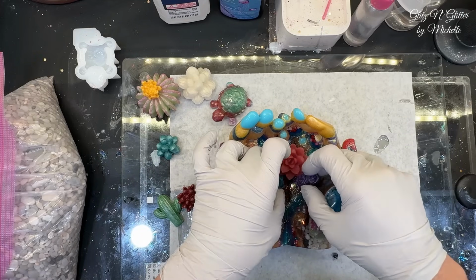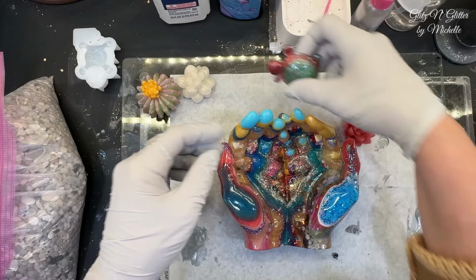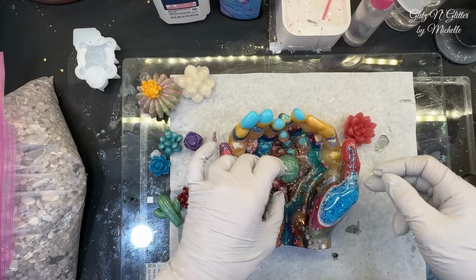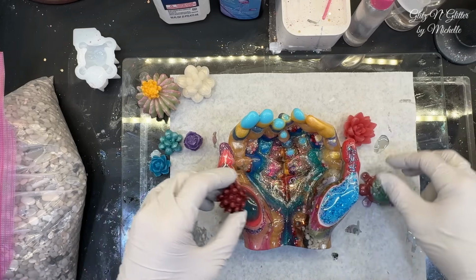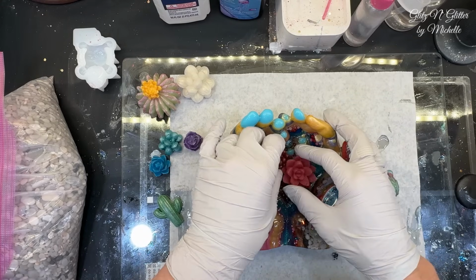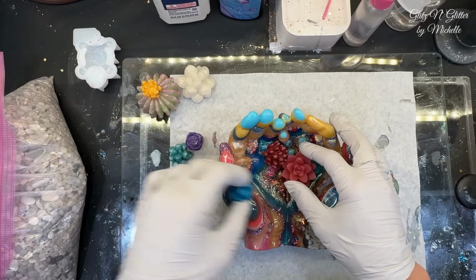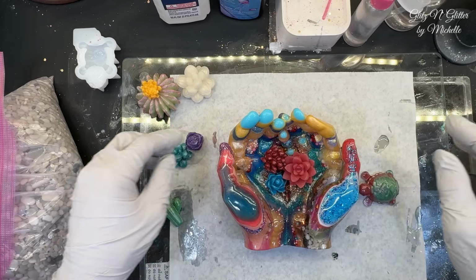That is the question. Or should I just give him the turtle? I'm not sure how I want to do this. I want three different colors, that's the thing.